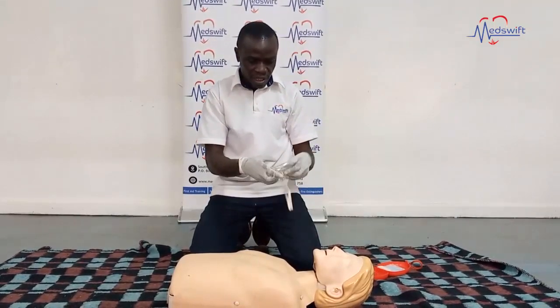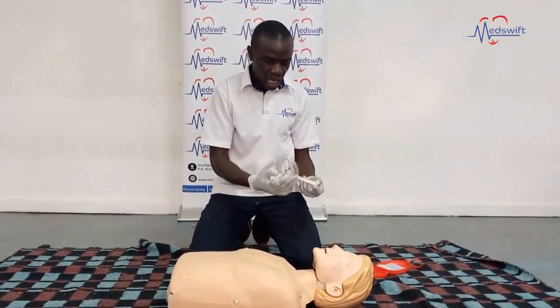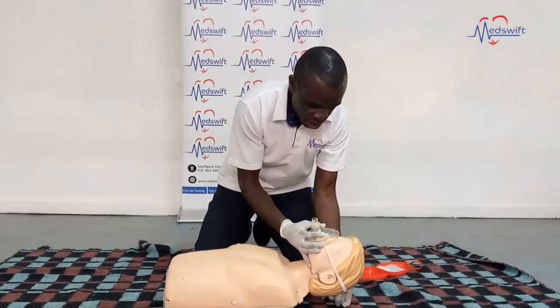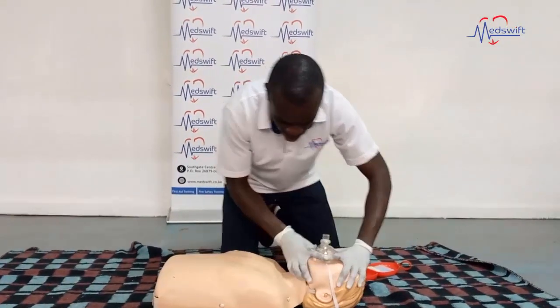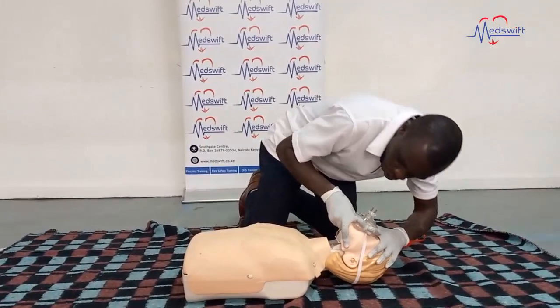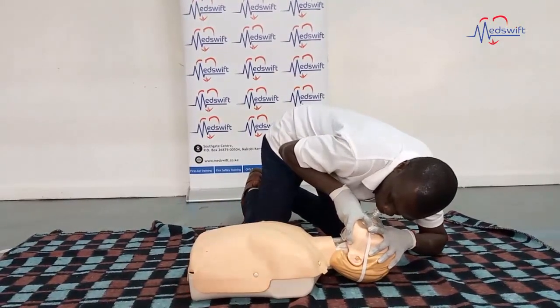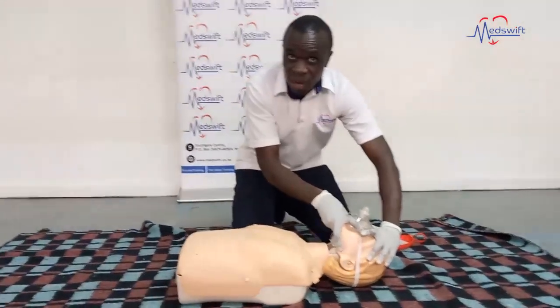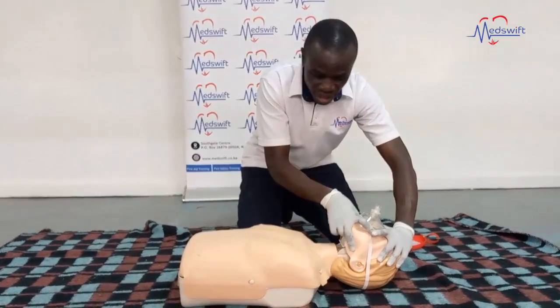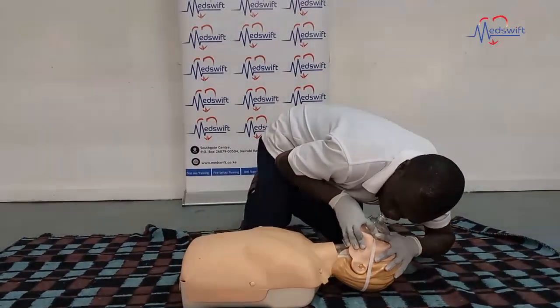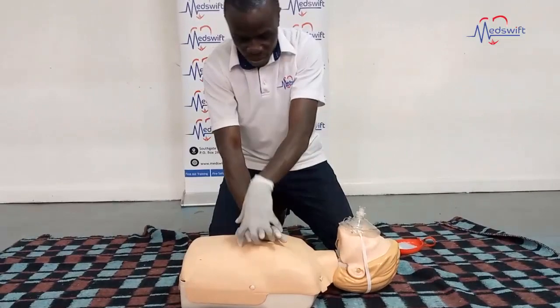Get your pocket mask, bulge it outwards, and cover the patient's mouth and nose. Maintain a firm seal and an open airway, and blow in. A rise of the chest marks an effective breath. Give another one. Then give up to 30 compressions.